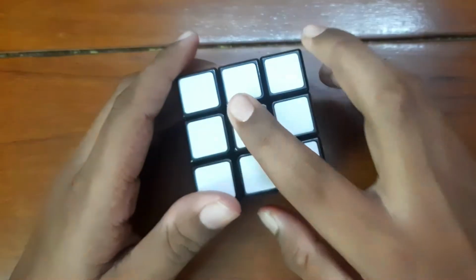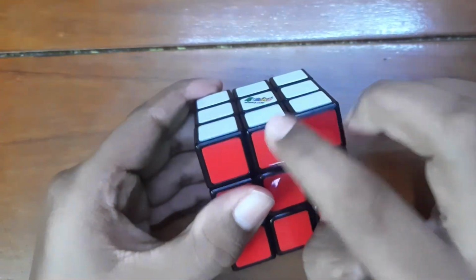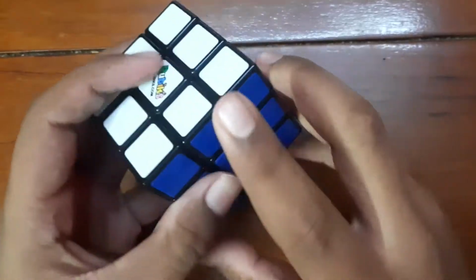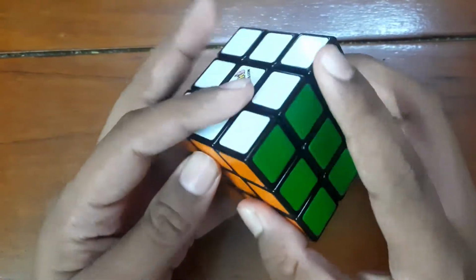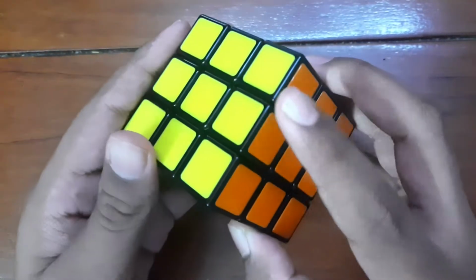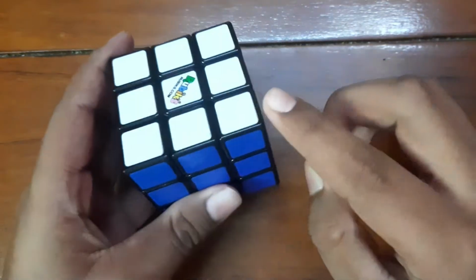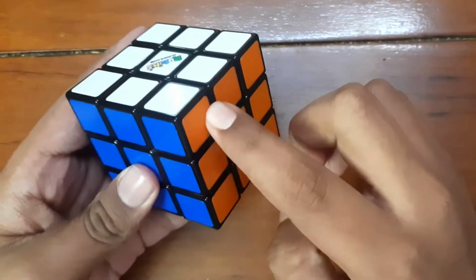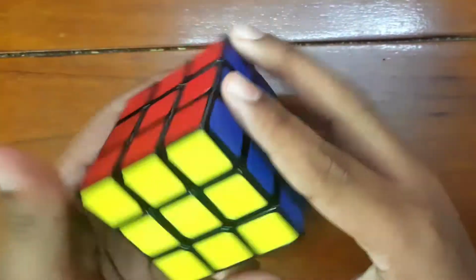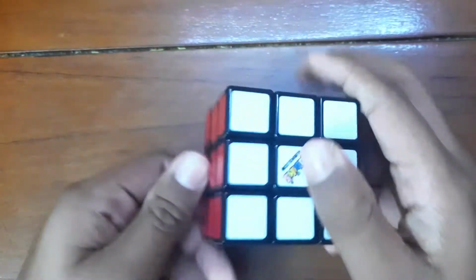Now the next thing is the edge. An edge is these pieces which consist of two colors. You can see there are two colors here. So this is one edge, 2, 3, 4, 5, 6, 7 and 8. So there are a total of 8 edges, and corners consist of three colors, which is 1, 2, 3, 4, 5, 6, 7, 8.